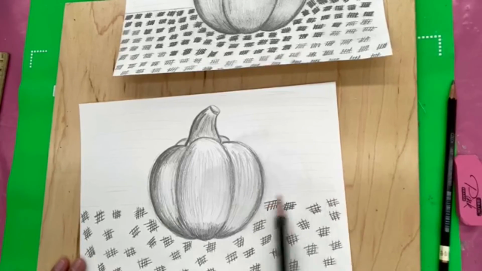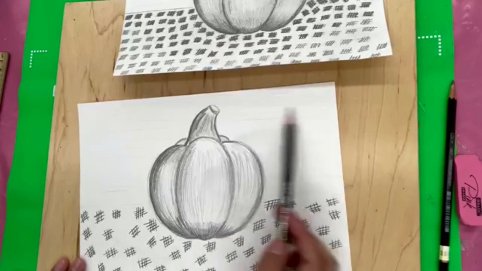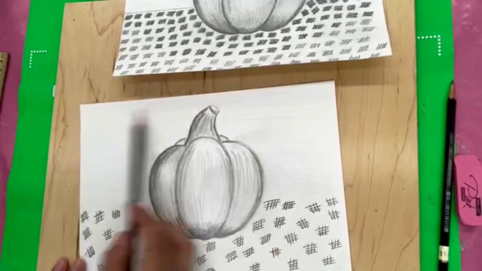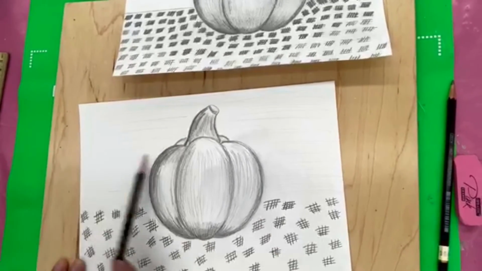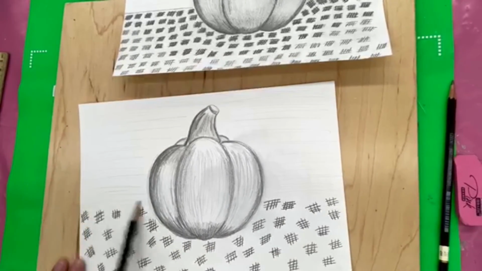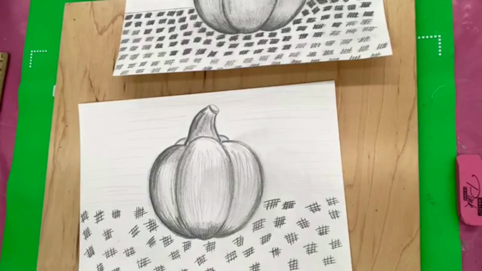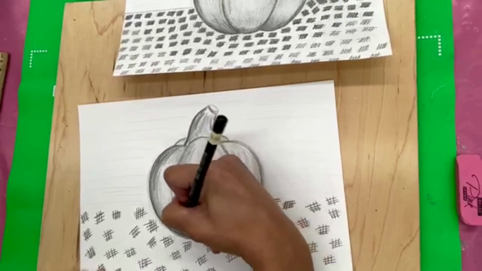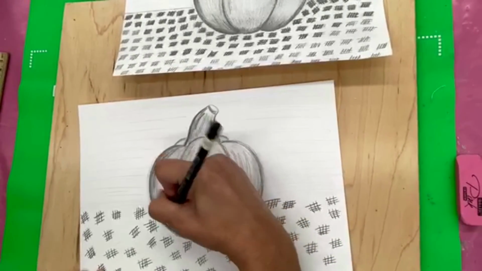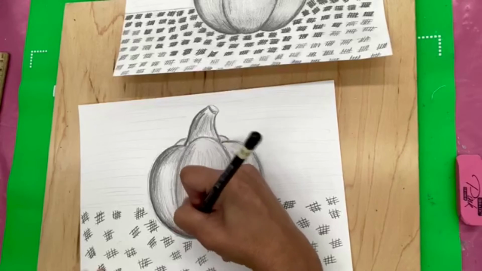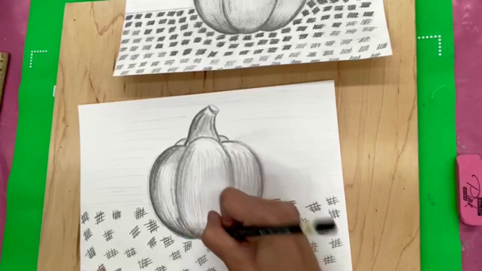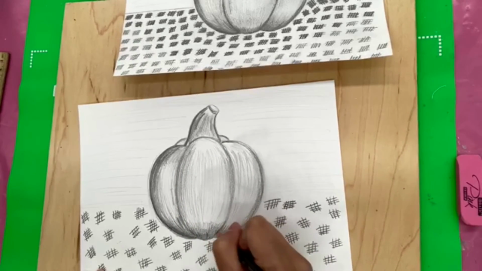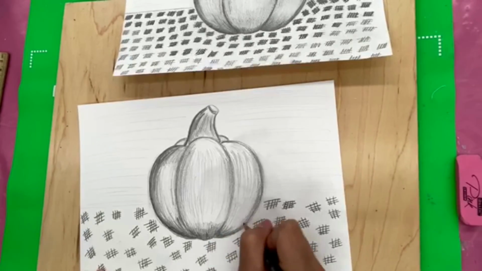Light, so that there's a big contrast between my background and my foreground and the object. And then at the very end, if I want to go over my pumpkin a little bit more, you could do that. Make it look dark down here.